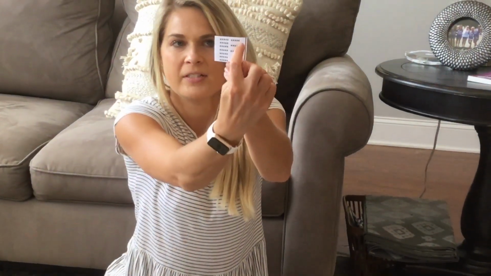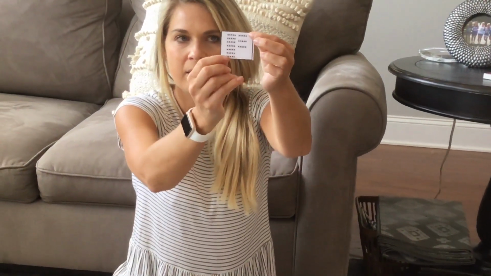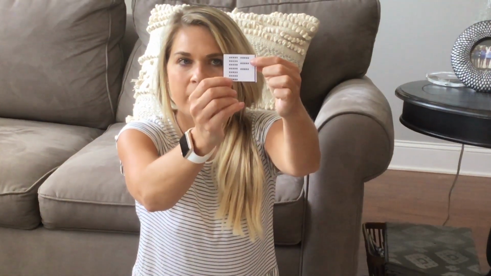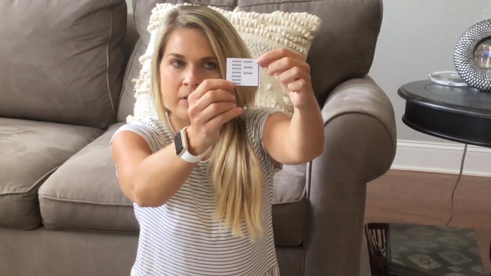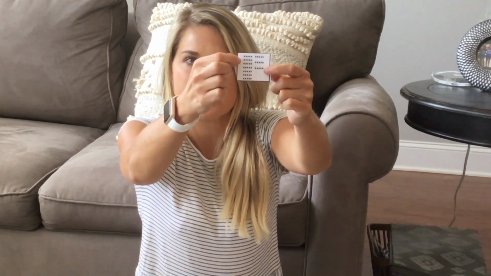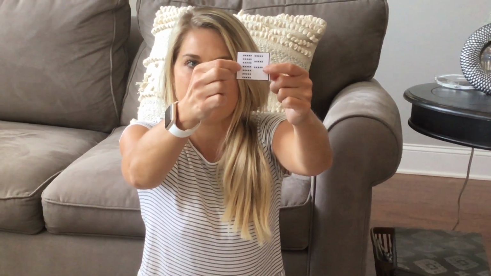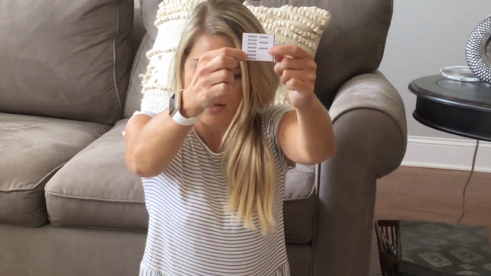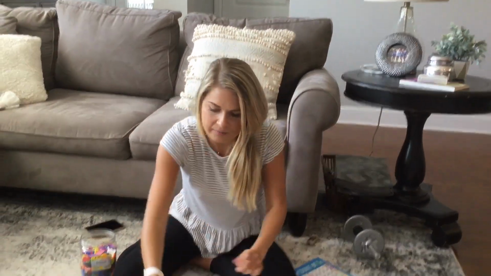Would it matter if we started counting on this side? No, let's count. We learned that that's one of the rules. It doesn't matter where you start counting. 5, 10, 15, 20, 25, 30, 35, 40, 45, 50.